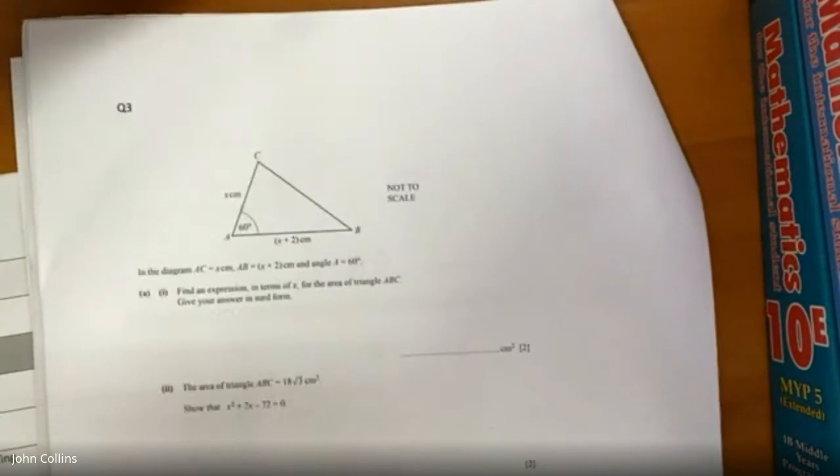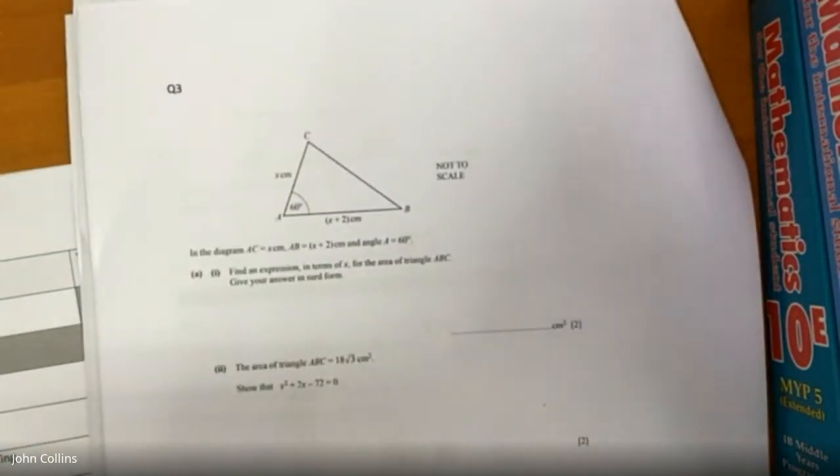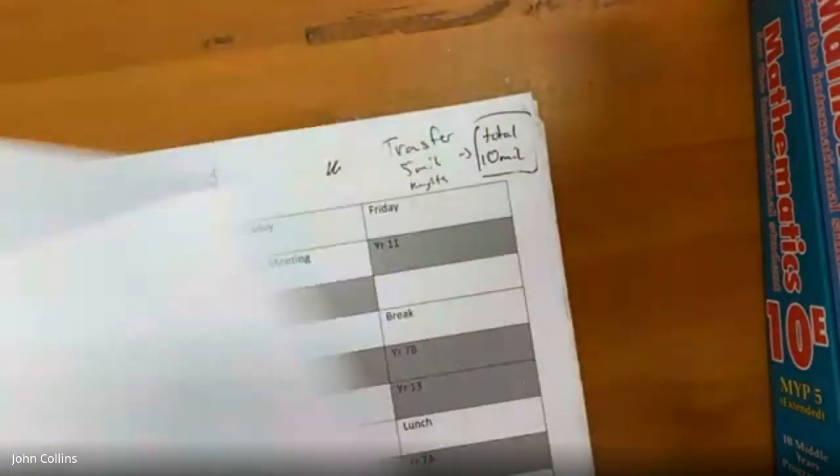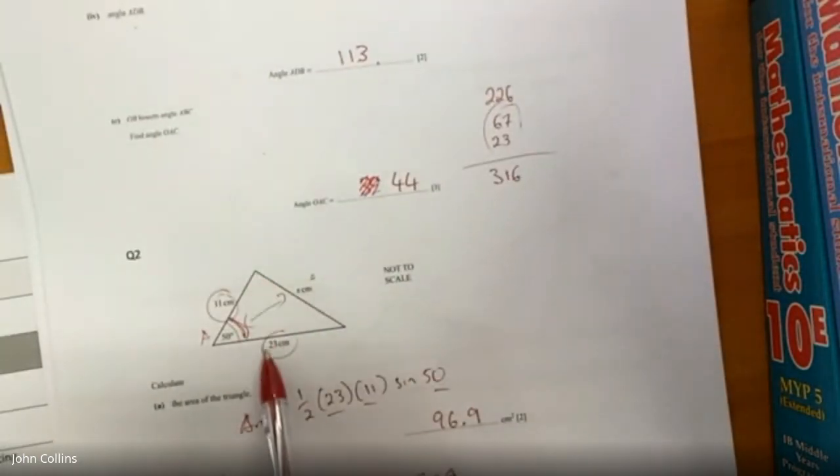Yeah. You could use sine, cos, tan ratios. Yeah, definitely. Cosine rule is the quicker way. Did you get the same answer? I didn't. Problem is you don't know. You can't half 23.